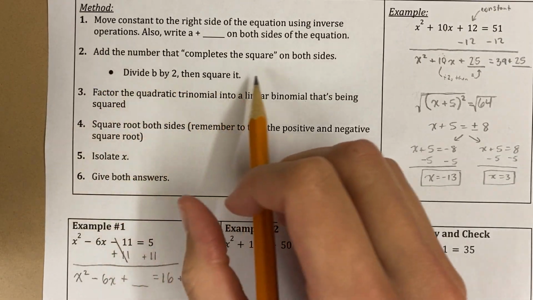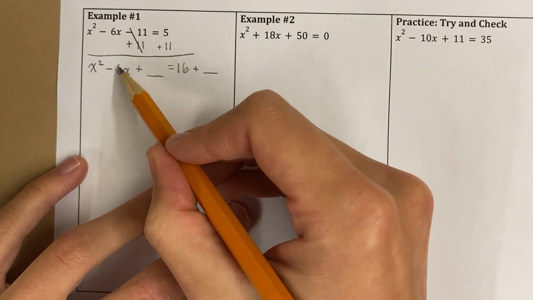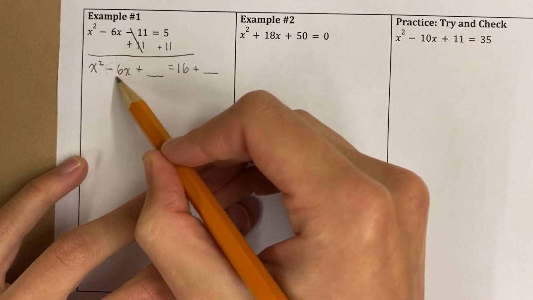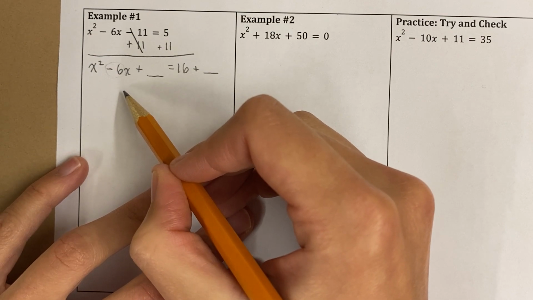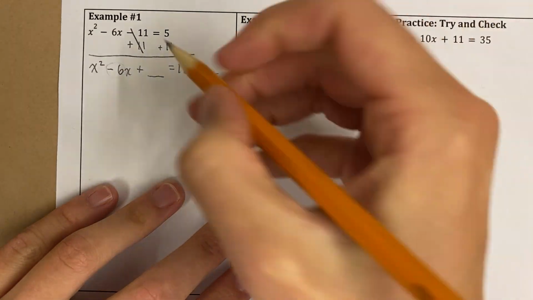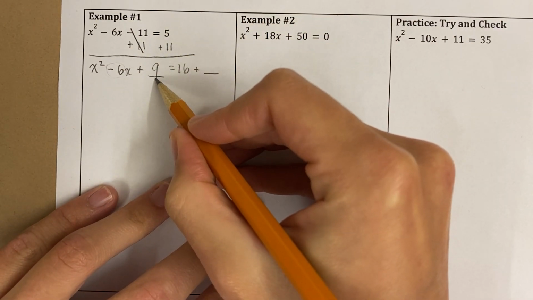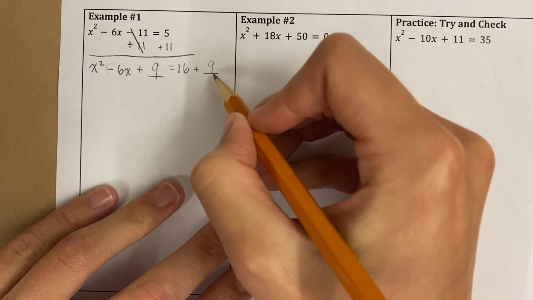Now, step 2, add the number that completes the square on both sides. The way to get this number is to take this number, divide by 2, which is -3, and square it. So -3 squared, that is +9. I'm going to add 9 on both sides. Notice I already have the plus sign. It's always going to be positive because when I square a number, it's always positive, so I'm adding 9.